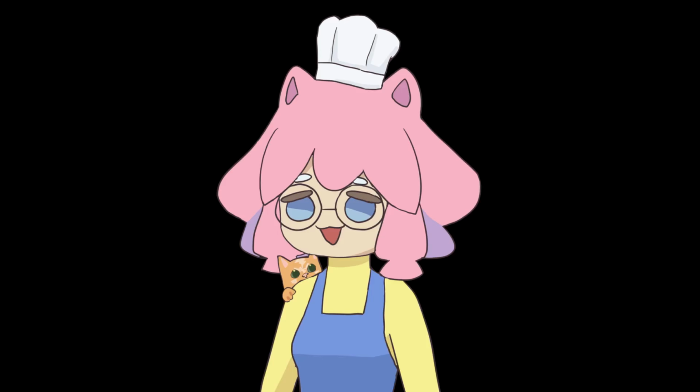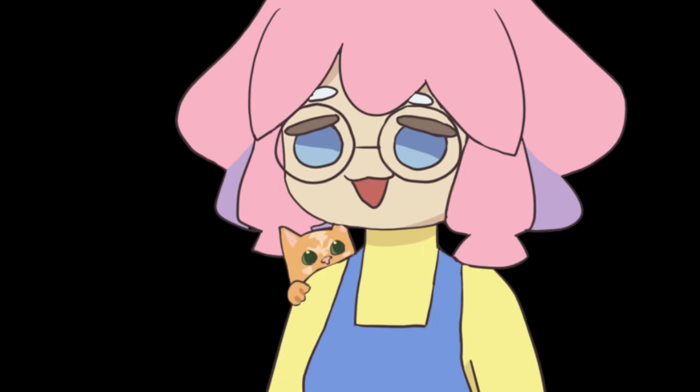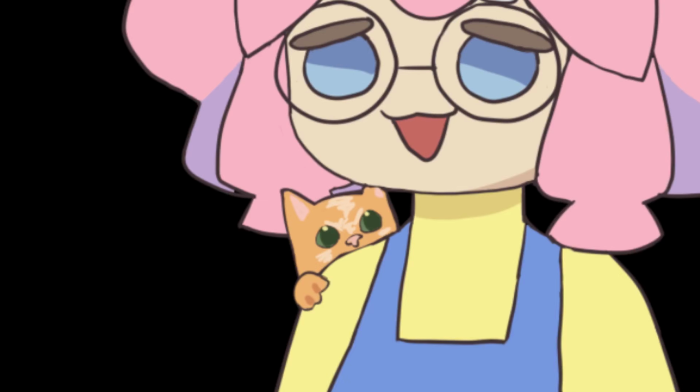Ain't she cute? By the way, check out this detail. My friend told me to add it. This is my cat and he's orange.